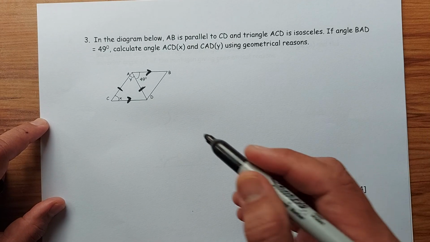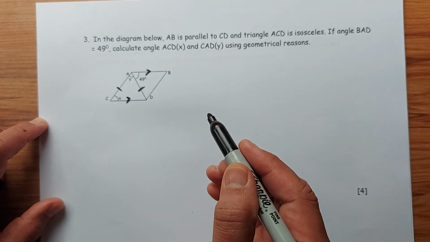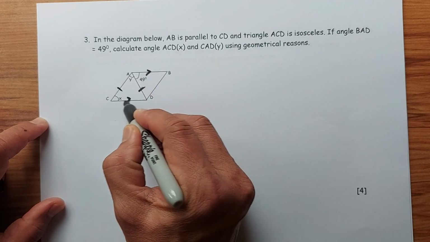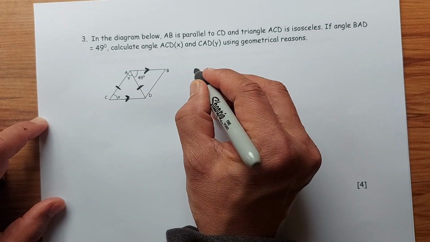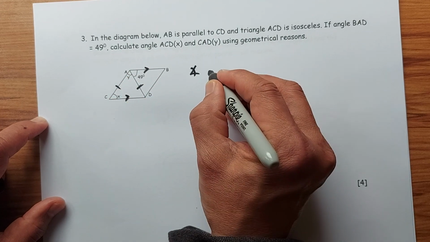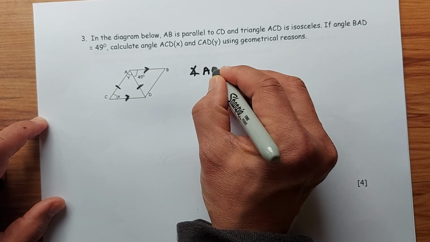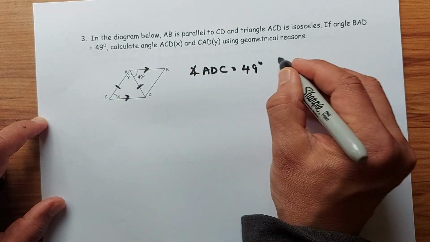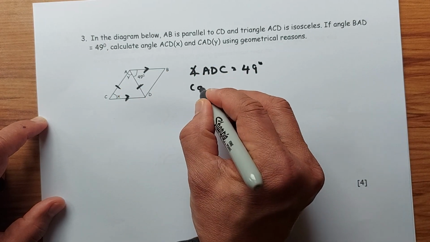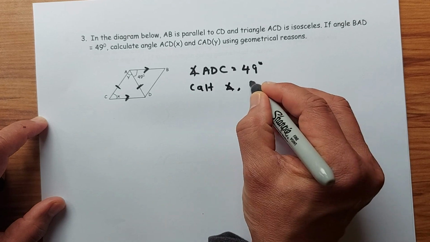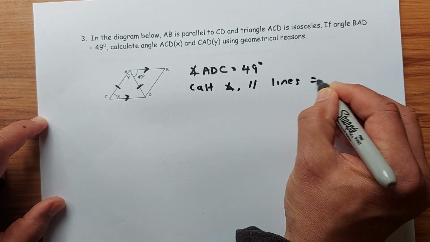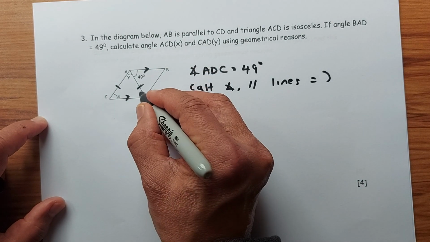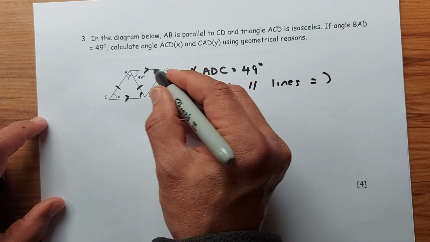So simple. So it's a parallel line, you look for corresponding, co-interior or alternate. In this case, it's the letter Z. So angle ADC, okay, this is the same as 49 degrees because it's the letter Z. Letter Z means alternate angles on parallel lines are equal. Okay, so that angle is 49. Okay, so that angle there is 49 degrees, same as angle BAD.